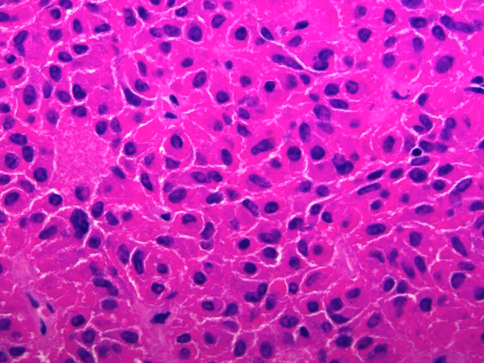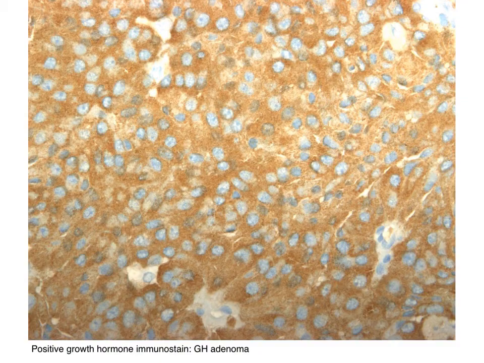The nuclei are central and round with rare prominent nucleoli, and there is loss of the fibrovascular framework that surrounds the normal acinar structures of the pituitary cells, and this can be confirmed by the reticulin stain. This is the immunohistochemical stain for growth hormone that is positive in this growth hormone adenoma.